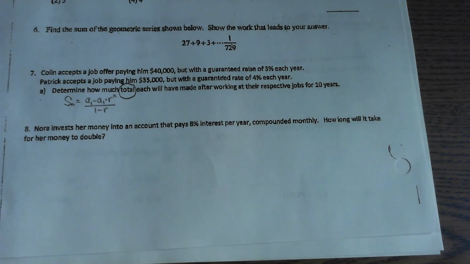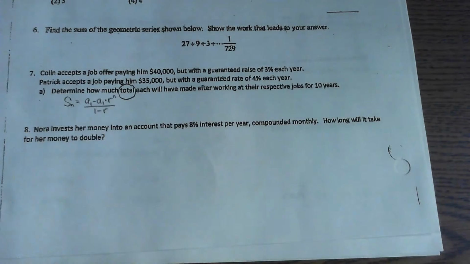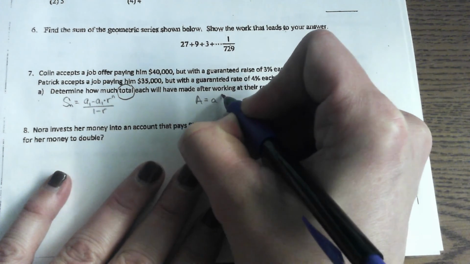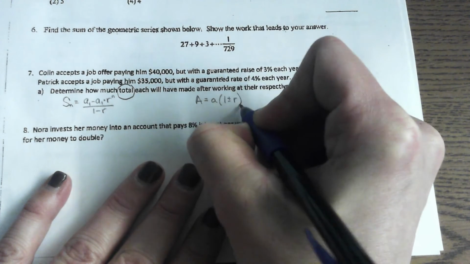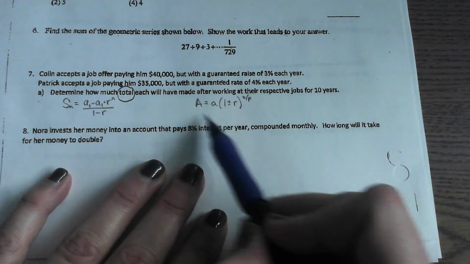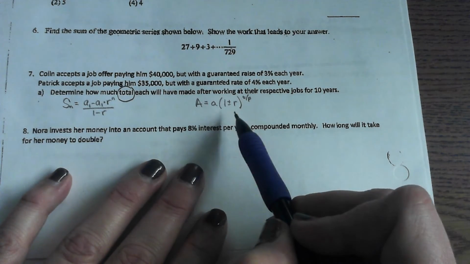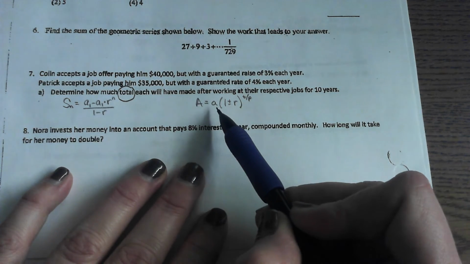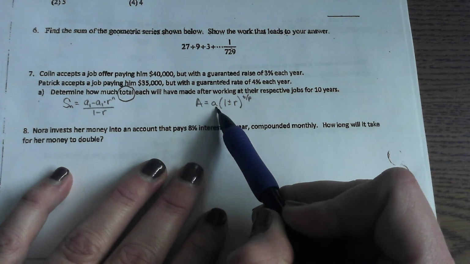Now, let's pretend that you thought this was exponential growth or decay. So you would say final amount equals initial amount times 1 plus or minus r to the t over p. If you mistakenly thought it might be this, let's talk about that because that might happen. What is your initial amount?